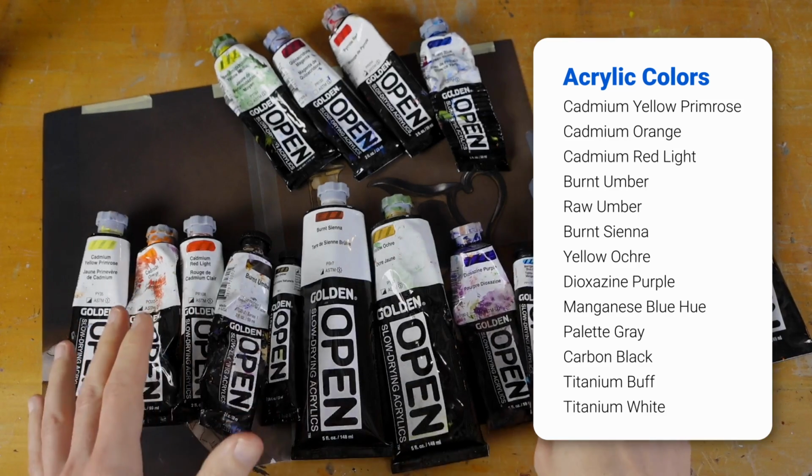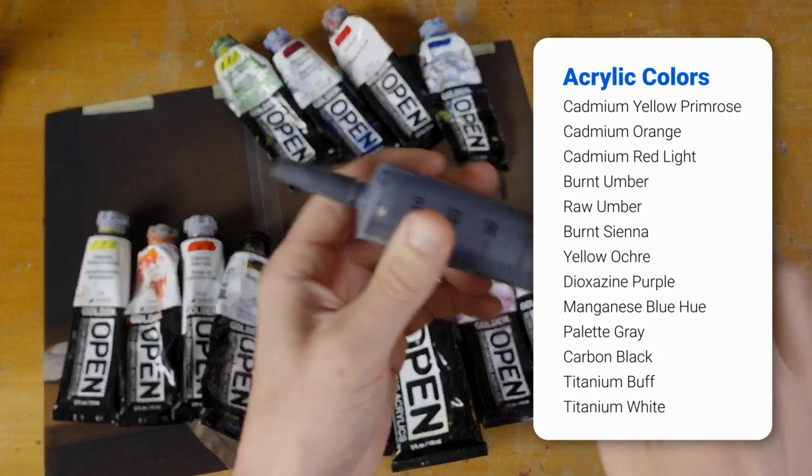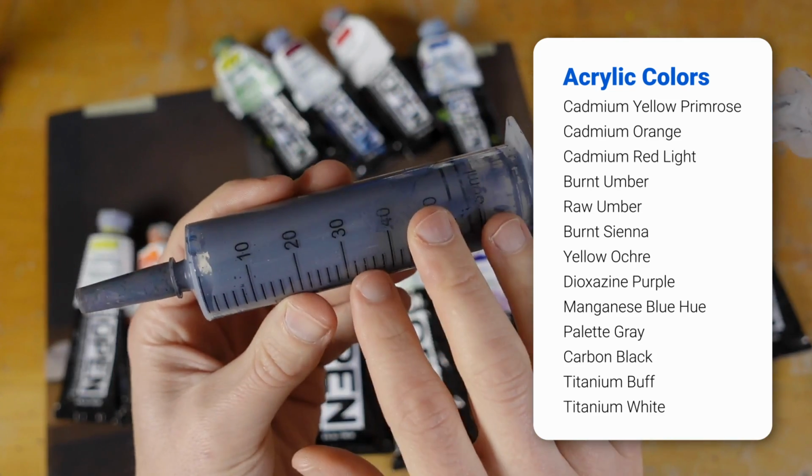There's not too many cool colors in here. I usually just use blues to like tone things down and stuff like that. And this is what I call palette gray. This is leftover paint from previous paintings.